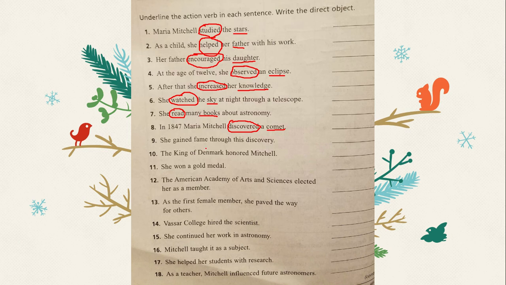She gained fame through her discovery. The action is gain, and the direct object is fame. This is the last one I'm going to do with you. The King of Denmark honored Mitchell. The action is honor, and the direct object is Mitchell. I want you to continue doing the activity and send me a picture. And that will be for today.